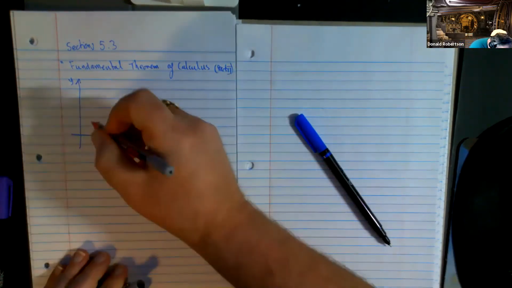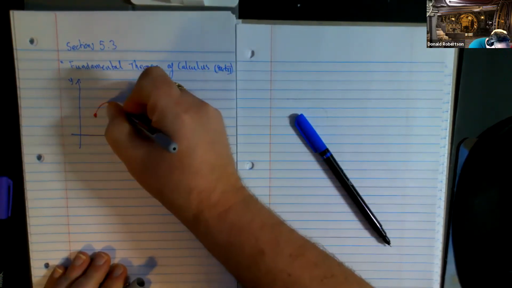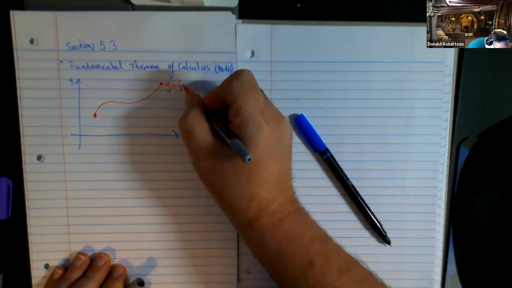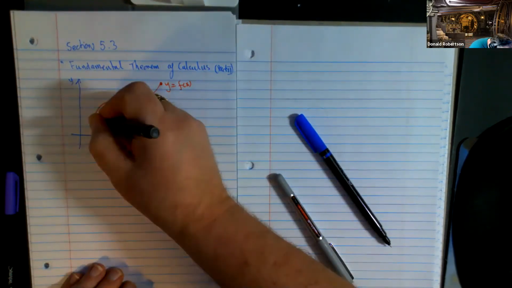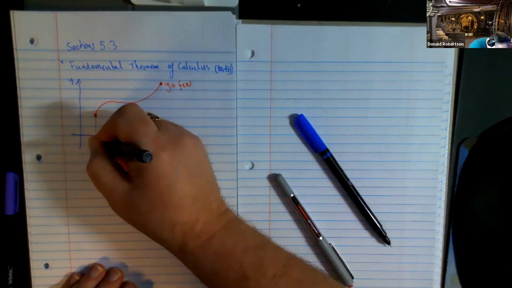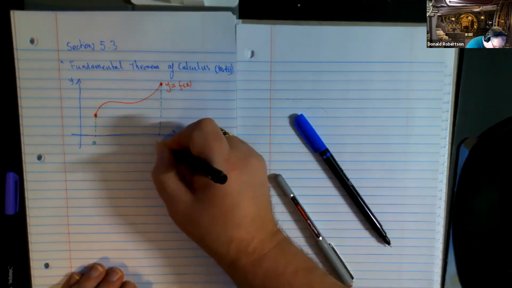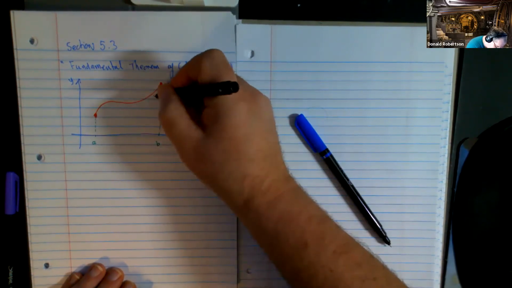Imagine that you have got a normal curve y equals f of x. And this curve starts at this point here, which is x equals a, finishes up here at x equals b, and we want to find the exact area under the curve, right? We want to find that.